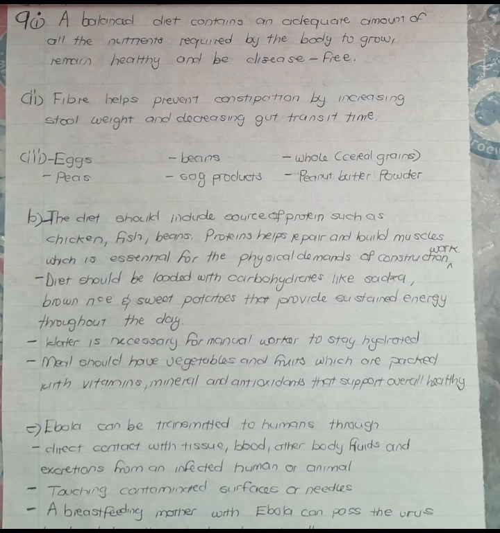In part B, the question is requiring us to plan a meal for a manual worker's lunch, indicating the nutrients provided. So the diet should include sources of protein such as chicken, fish, beans. Proteins help repair and build muscles, which is essential for physical demands of the manual work.